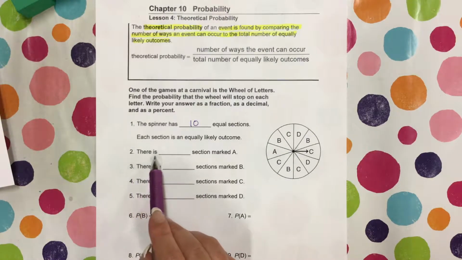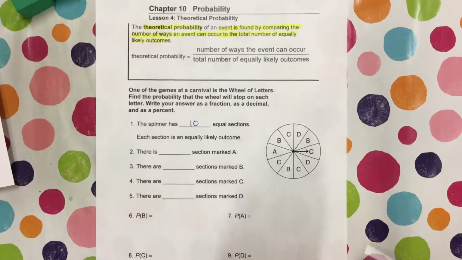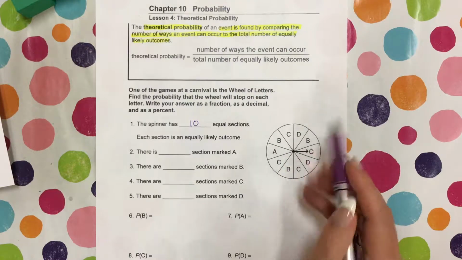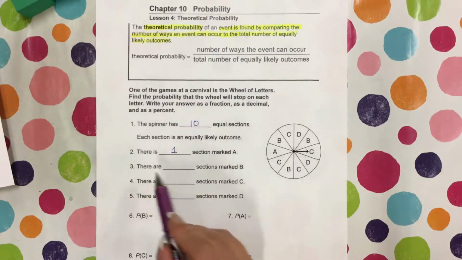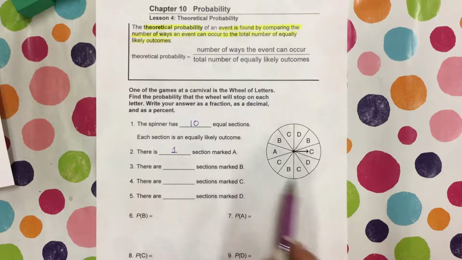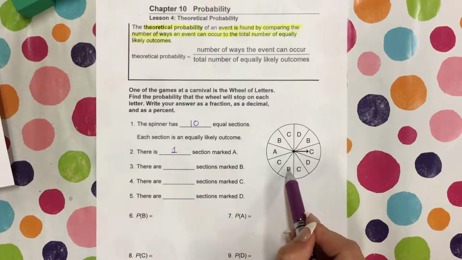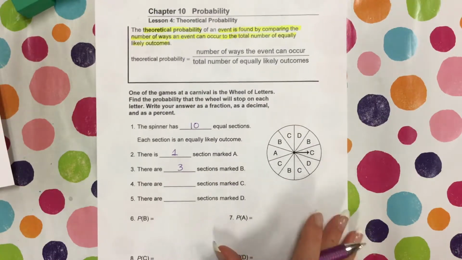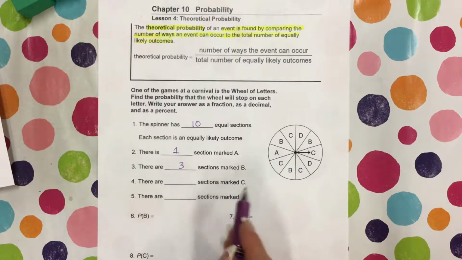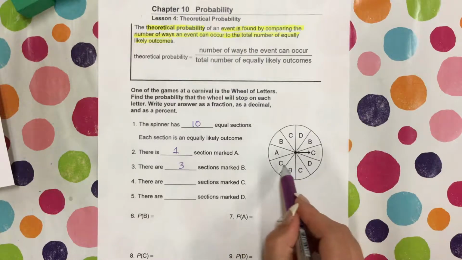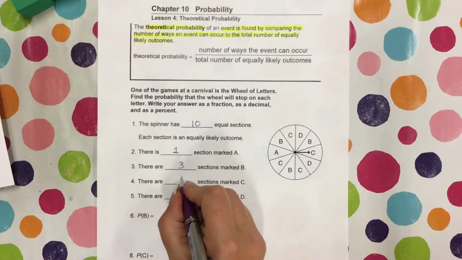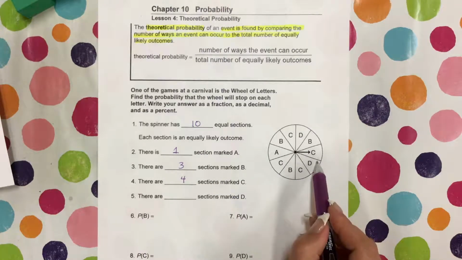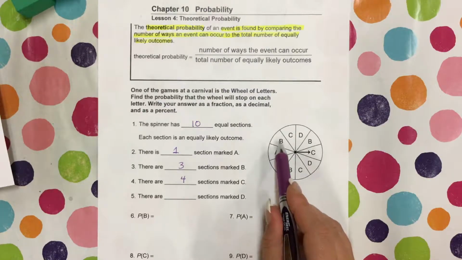Number two, there is how many sections marked A? Okay, so let's look at it. Looking around, there's 1 A, and that's it. There are how many sections marked B? Let's go and look. There's 1, 2, 3. So there's 3 sections marked B. And then how many sections are marked C? 1, 2, 3, 4. And lastly, there are how many sections marked D? Well, there's 1, 2.